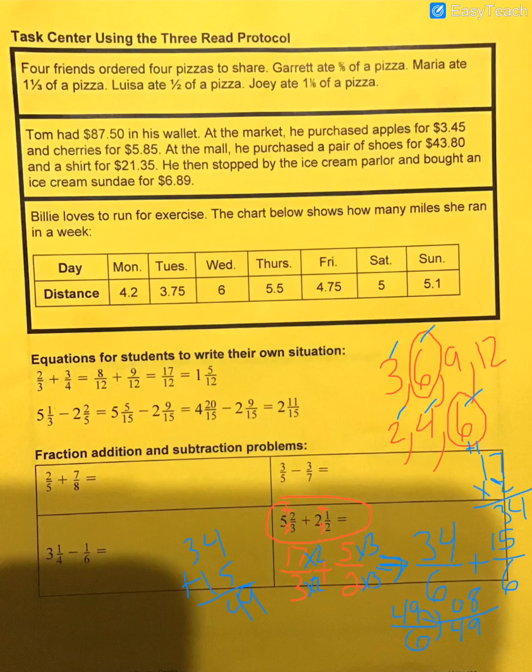Now I wrote an 8 up here in my quotient, so now I'm going to do 8 times 6, because that's my divisor. 8 times 6 is 48. Subtract, and I'm left with a remainder of 1. Now let's represent our answer. 8 is our whole number. Our remainder of 1 becomes our numerator, and our divisor of 6 is our denominator. So 8 1/6 is equivalent to 49/6. And here's your final answer for that question.